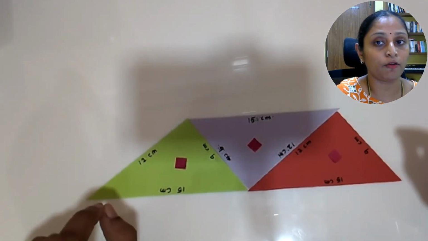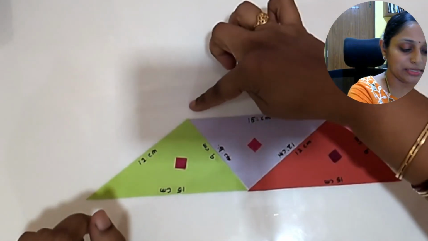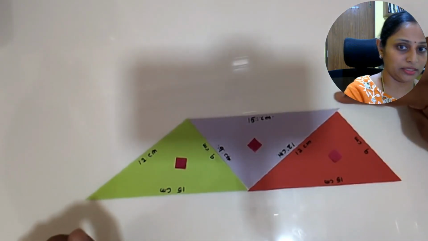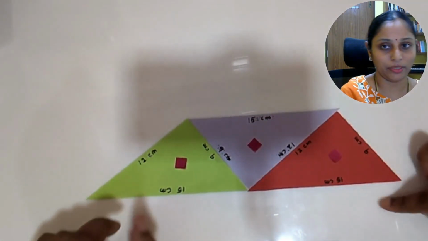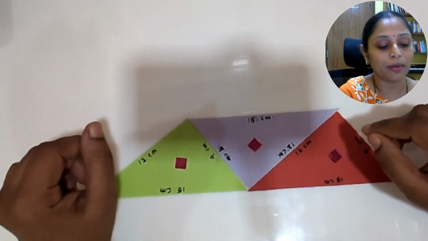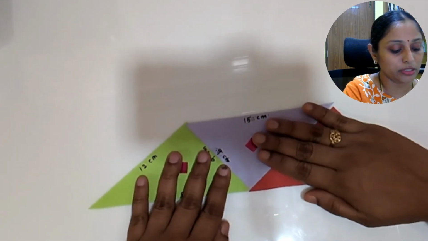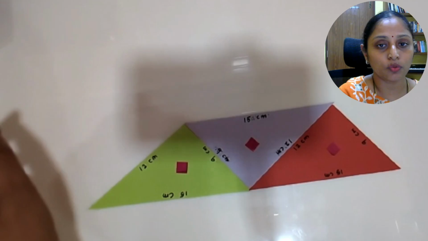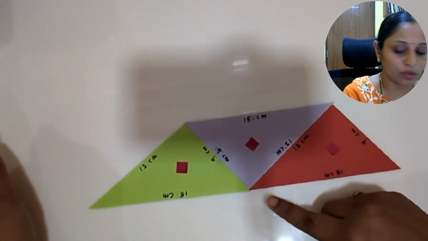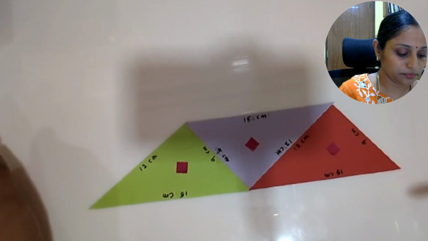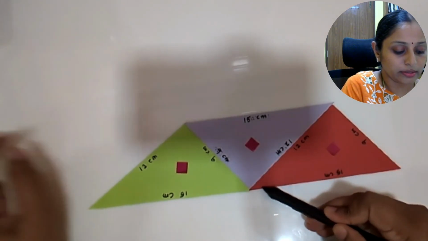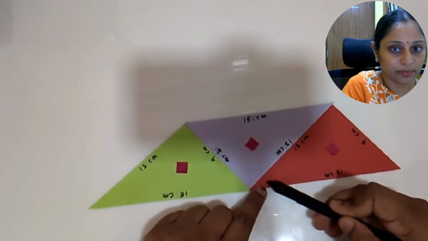Now I need a pair of parallel sides. If you see, this side of 15 centimeters is parallel to this 30 centimeters. It is quite clear from the figure, but in order to confirm that, you need to look at the angles. We cannot conclude it just by looking at it. So what angles are you going to consider? If you consider, for example, this angle over here, this is opposite to 9 centimeters here.